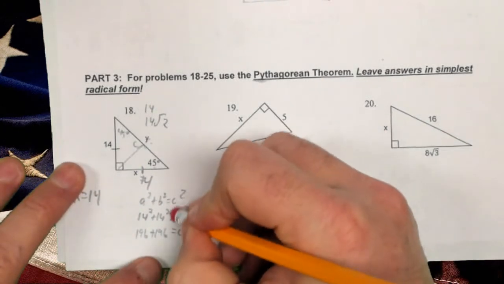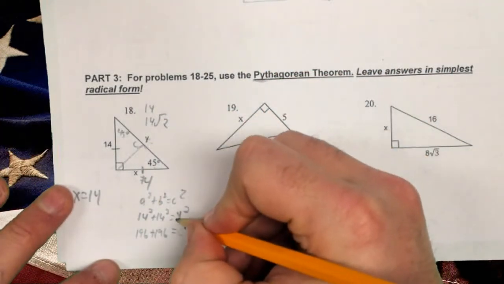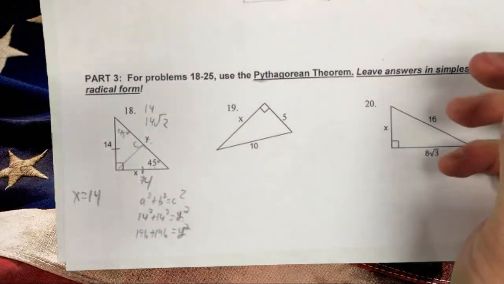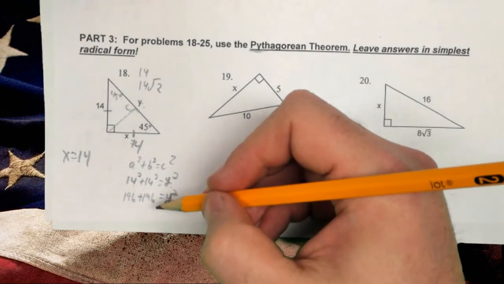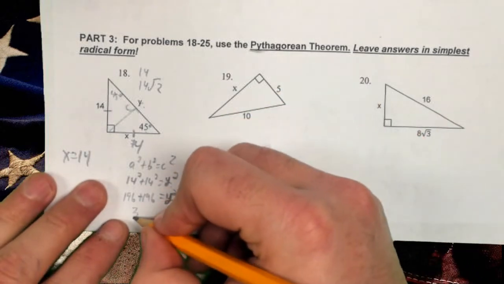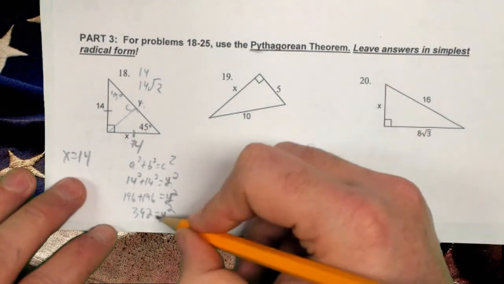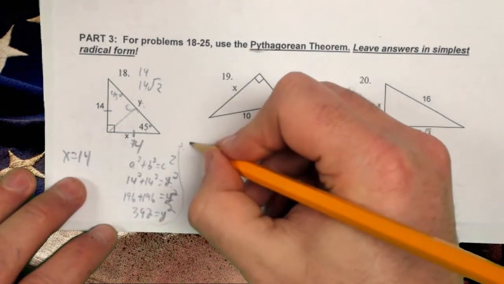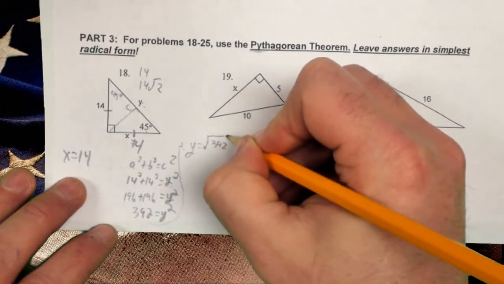Actually, I forgot to plug this in. I'm supposed to plug in the y for c, so that's y squared. And now, 196 plus 196 is 392, which is equal to y squared. Let's take the square root, and so y equals square root of 392.